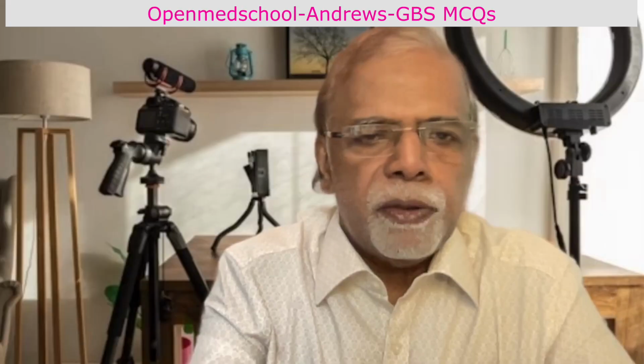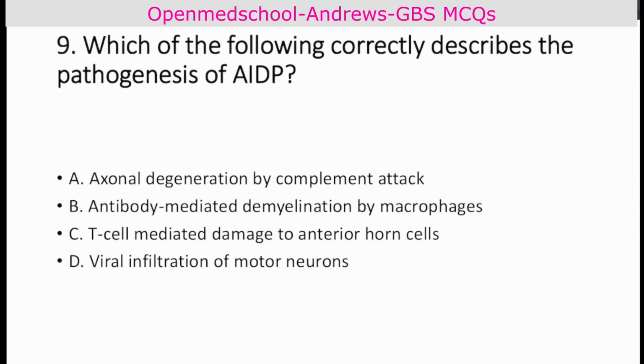Now we go to the next question. Which of the following correctly describes the pathogenesis of AIDP? Axonal degeneration by complement attack. No, it is for AMAN. AMAN is characterized by antibody mediated attack and complement mediated damage.